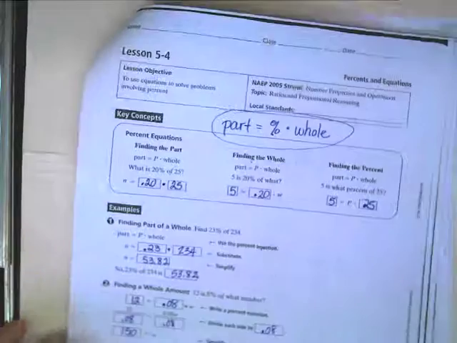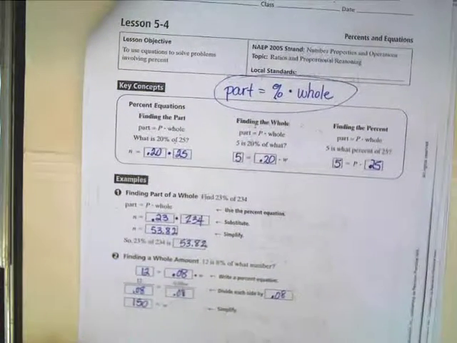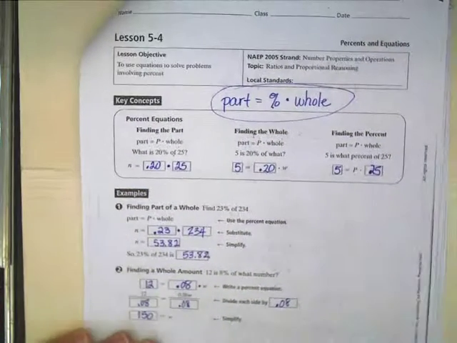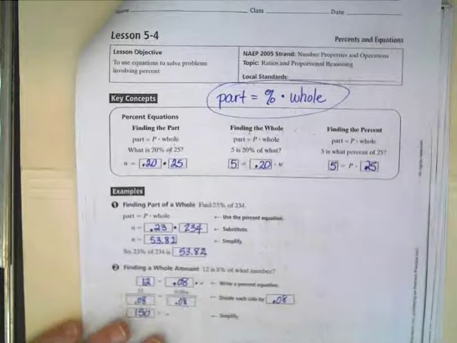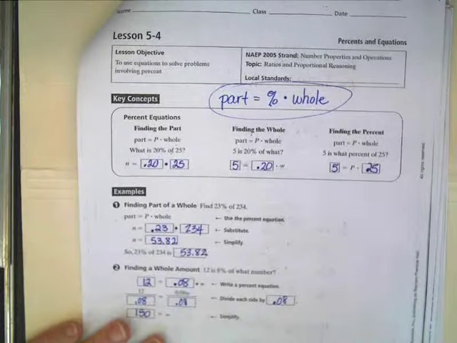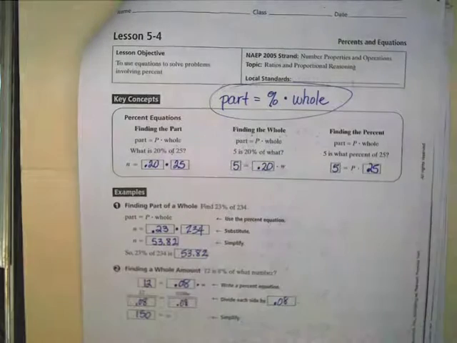Okay, those are the only 2 examples we have for this particular section. There are a few quick checks, so please have those completed. Bring in any questions you might have, and we will go from there.